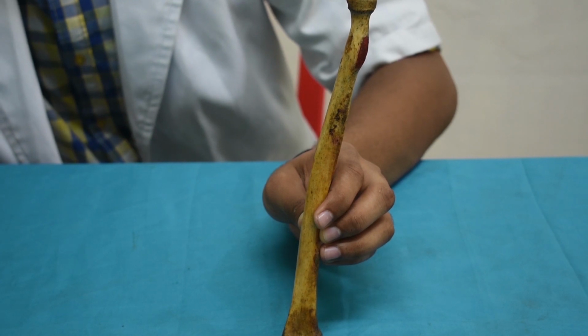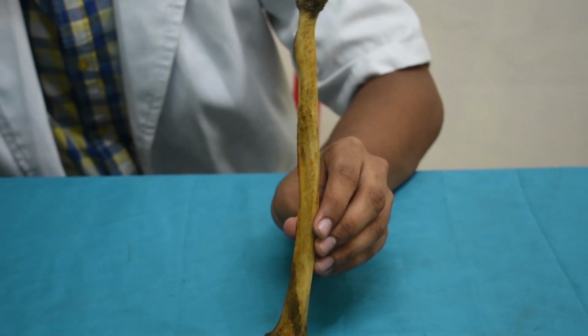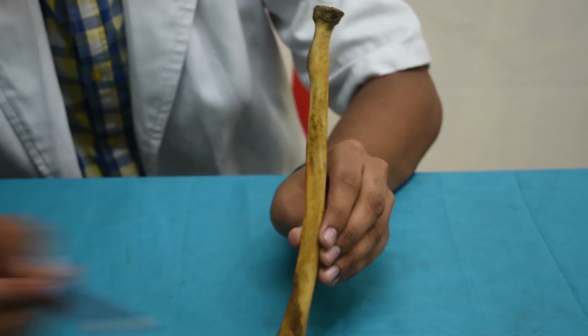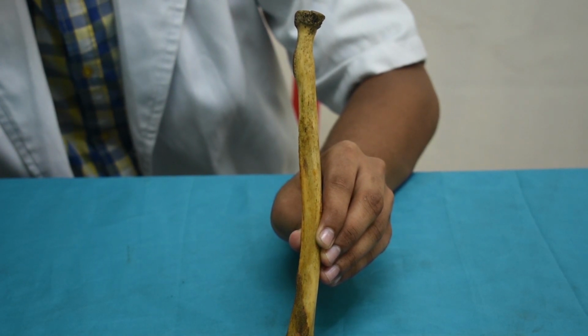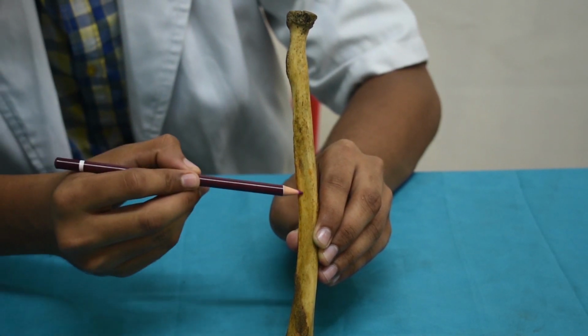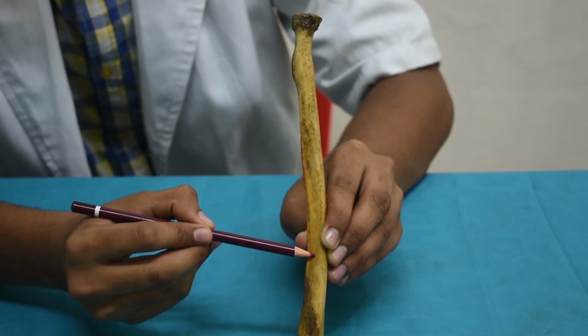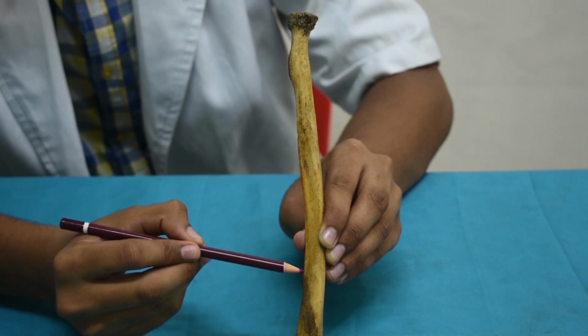Now about the posterior surface. The posterior surface lies between the medial or interosseous margin and the posterior margin. The posterior surface gives rise to the abductor pollicis longus from its middle third and the extensor pollicis brevis from the distal part, that is the part below the abductor pollicis longus.